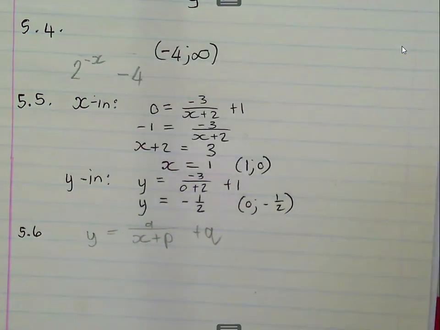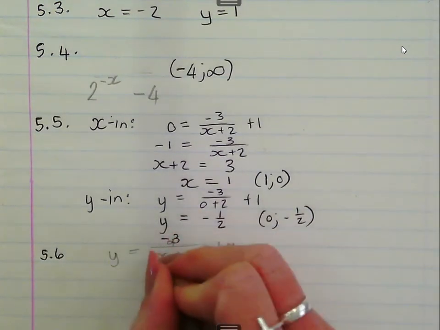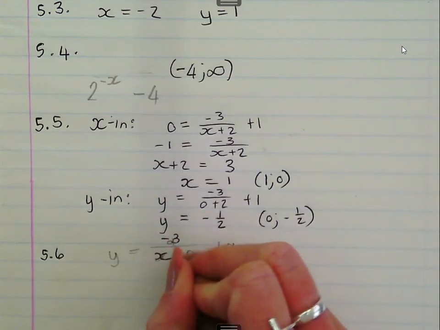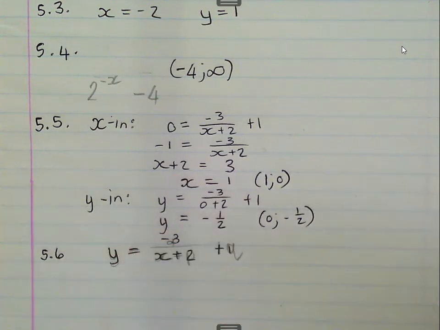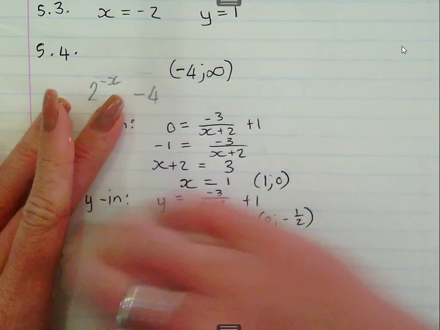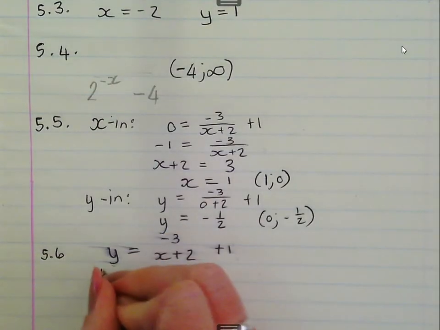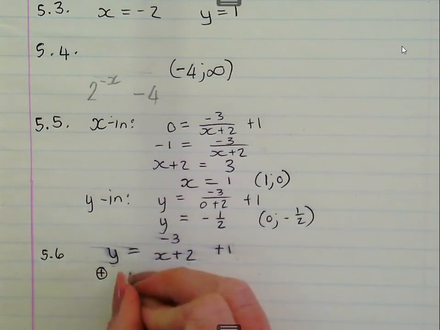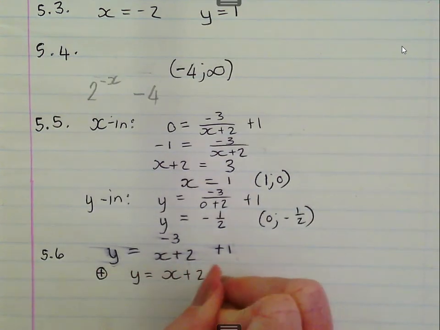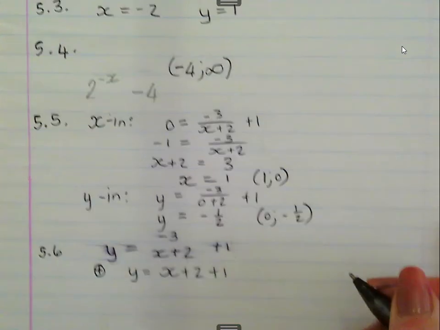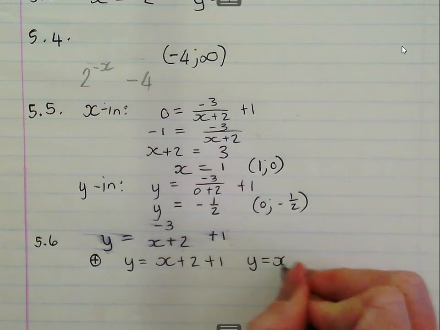So if we were to write this one's axis of symmetry, we would write the positive one, looks like this: y equal to x plus 2 plus 1, which results in y equal to x plus 3.